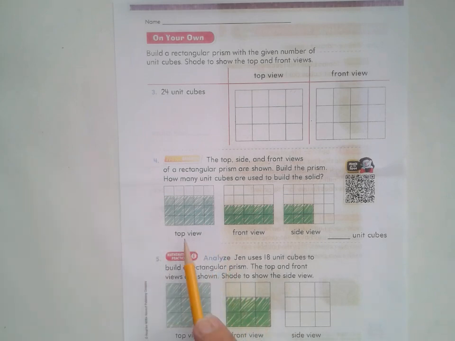So you need to make the top look like this, the front looks like this, and the side looks like this. Then you need to count how many cubes you used. I'm going to give you a hint and tell you if you just count these boxes that are shaded in, that will not give you the correct answer. So you do need to build it with your cubes so that you can count them and see how many you've used.